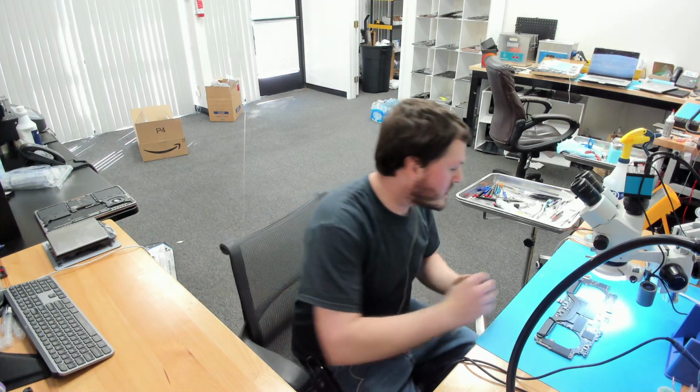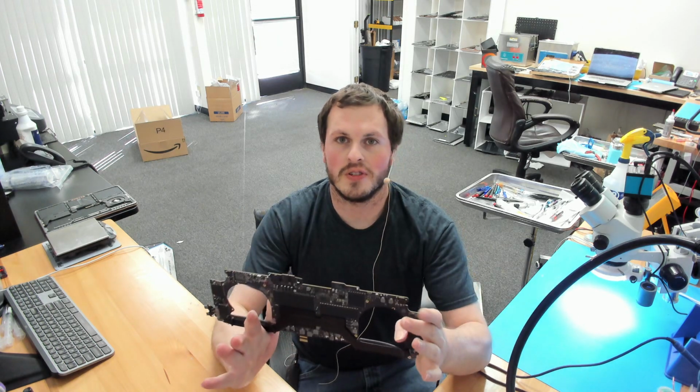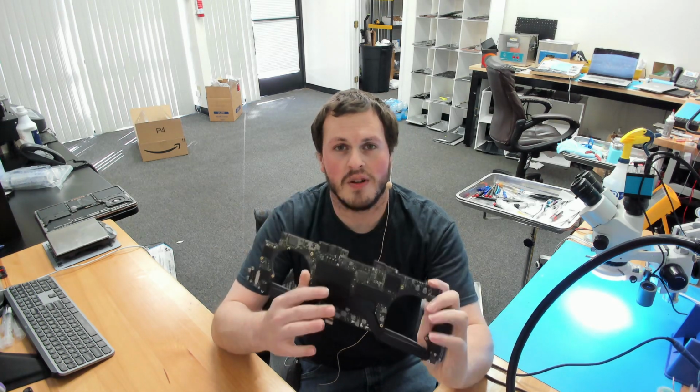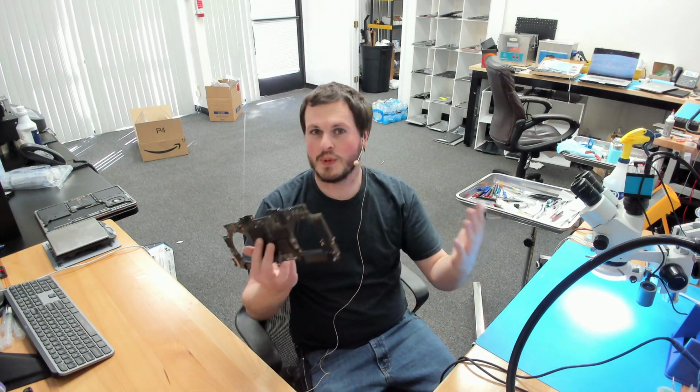Alright, today we're going to be going over this A1990 that randomly stopped turning on, and the purpose of this repair is for data recovery. So this machine has some very critical data on it, and the only way to get data on this machine is to get it to boot. So without getting this board to work, there is no data.